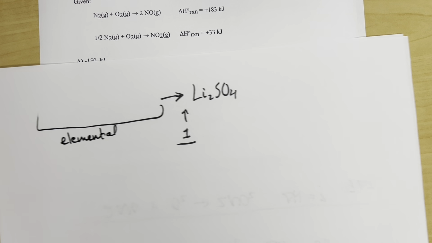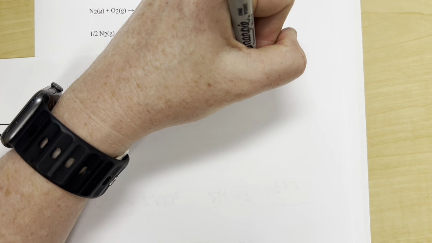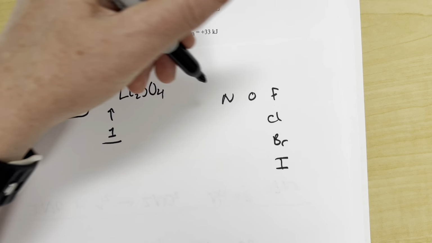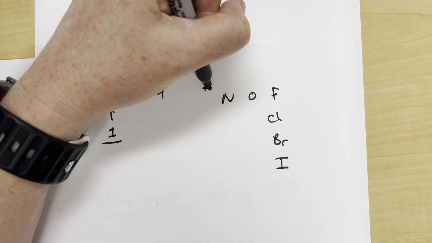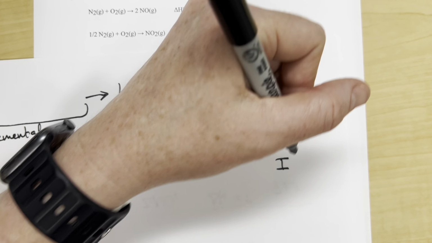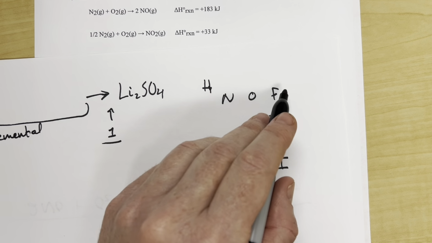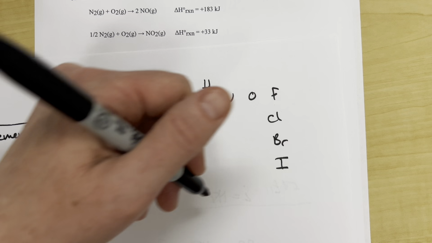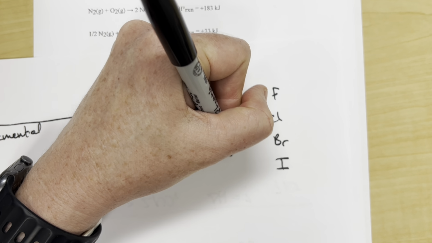And to remind you of elemental states, N, O, F, Cl, Br, and I, these are all, and H2 as well, these are all diatomics. So I wrote them like this because this is the way they appear in the periodic table, and they also look like a number 7, and there happens to be 7 of them. And these are diatomics.